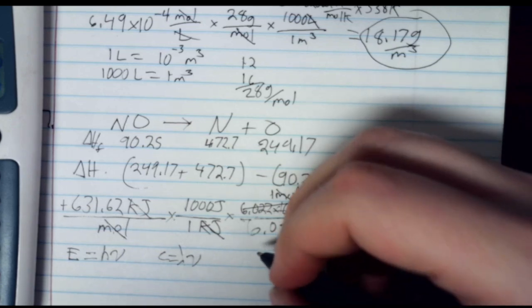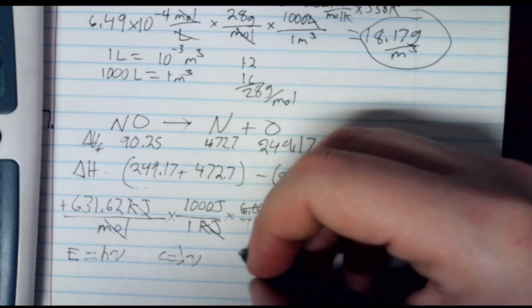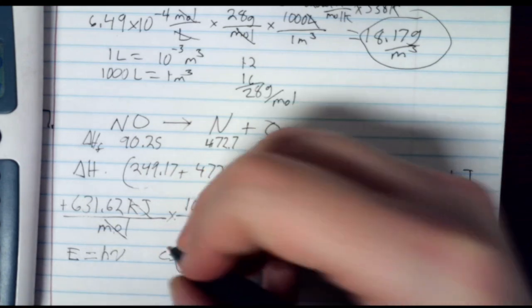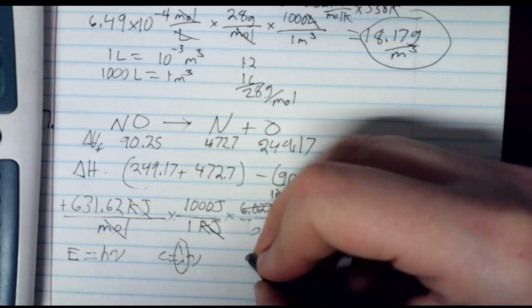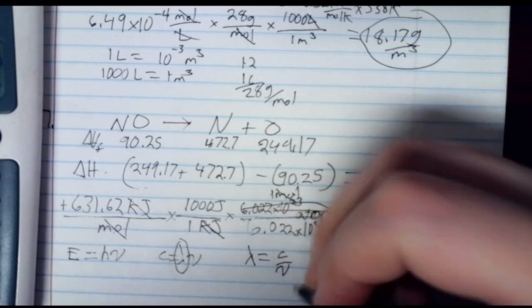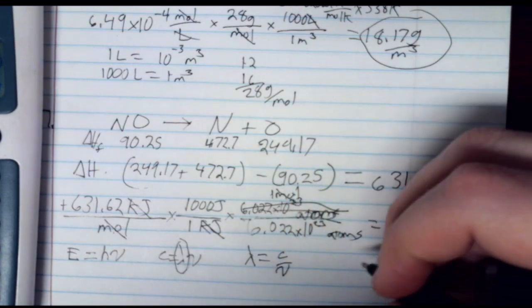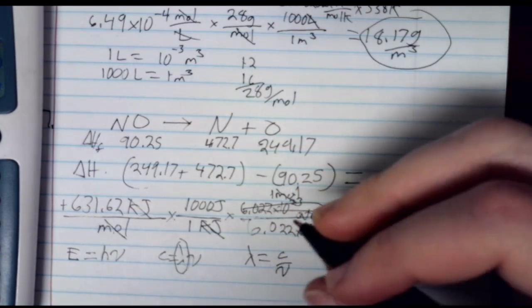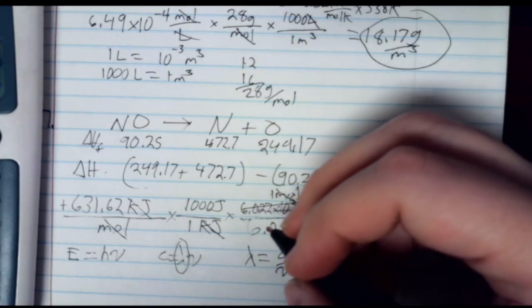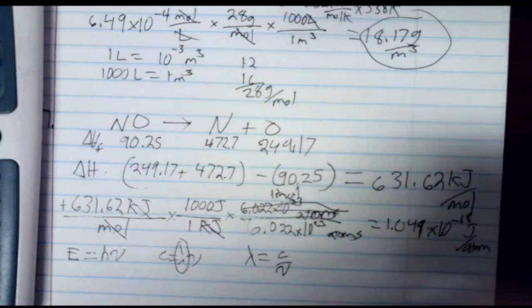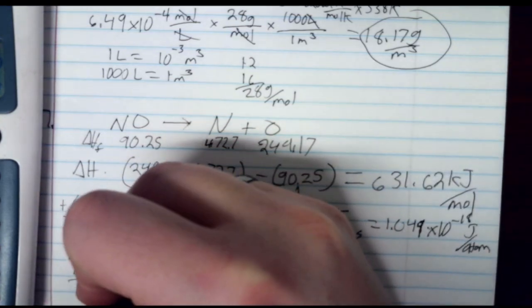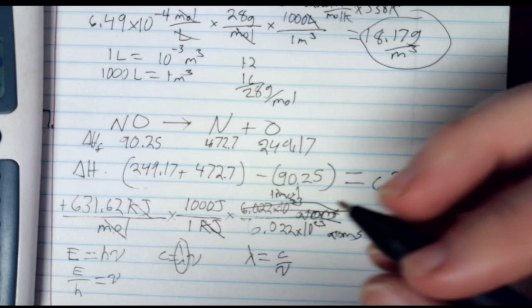If I want to solve for the wavelength, I can say that lambda is equal to c divided by frequency. And if I have energy and I want to solve for frequency, I can say energy divided by h is equal to frequency.